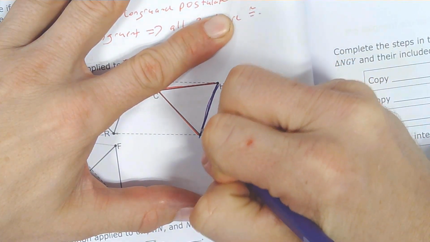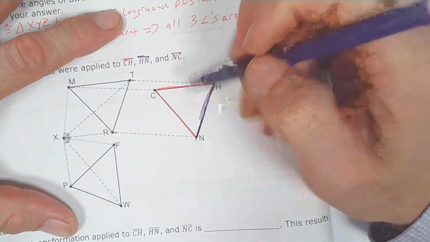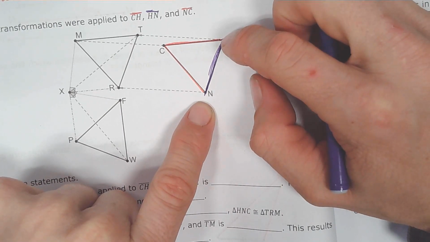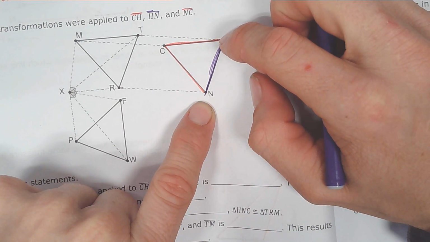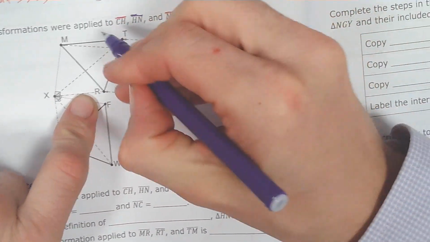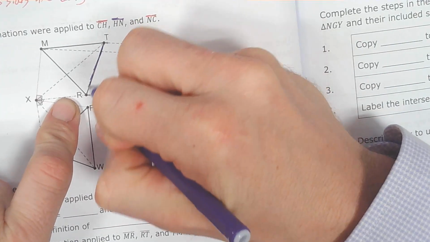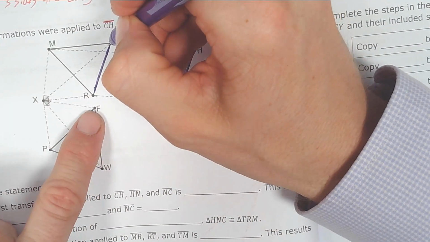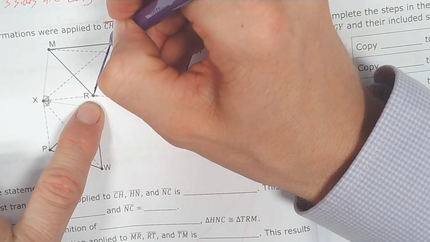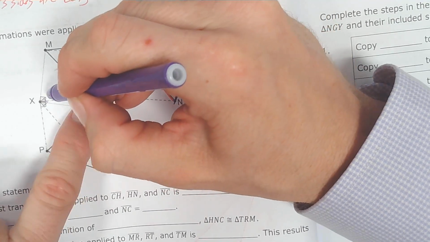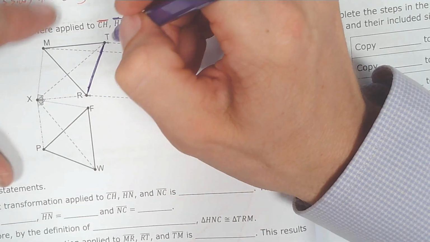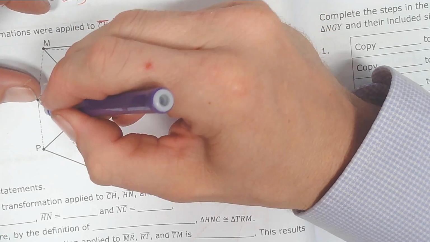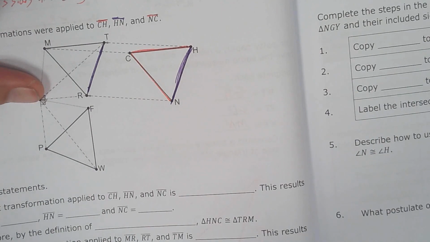Okay, it looks like H and N went to T and R, and then R and T got transformed.